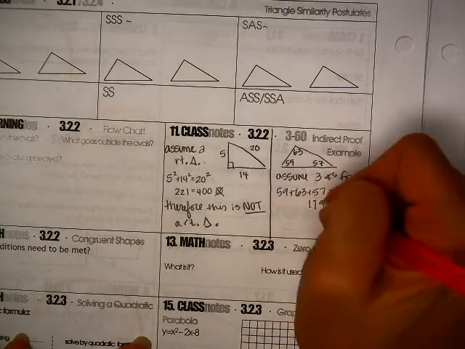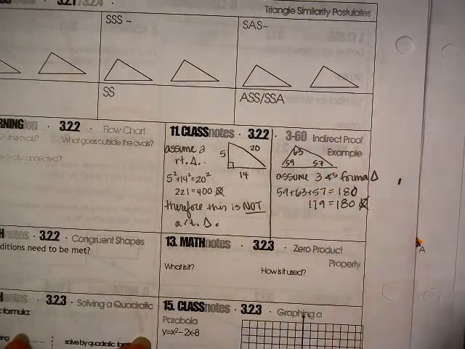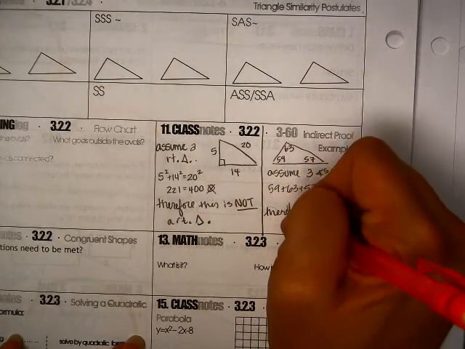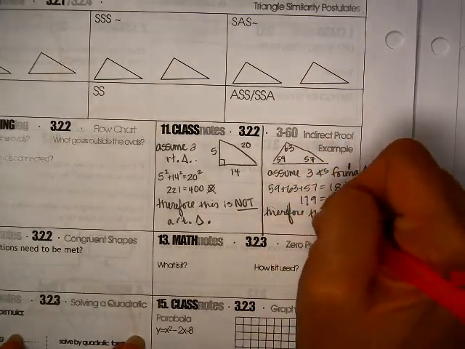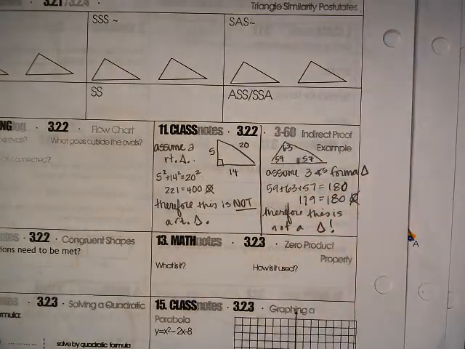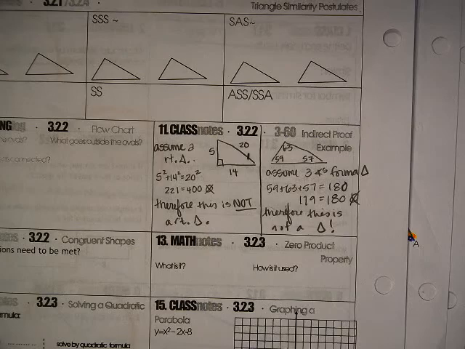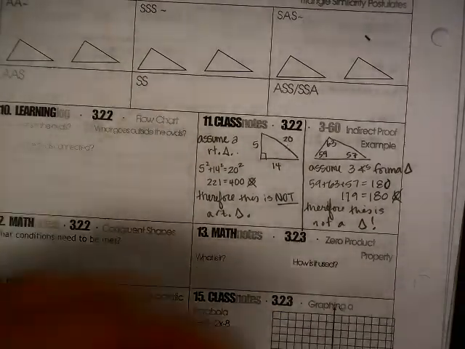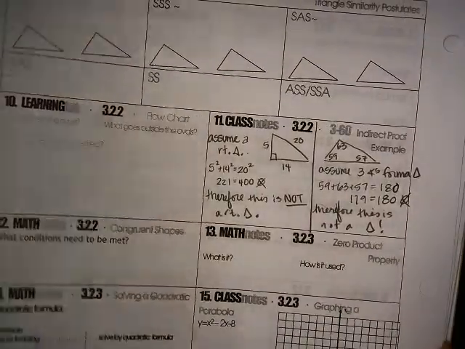I get 179 is equal to 180. Well, that's not true. So therefore, this is not a triangle. That's it. That's all you have to do. Assume one thing, go until it contradicts something else, and then move on from there.